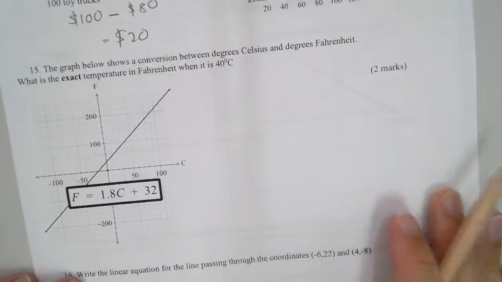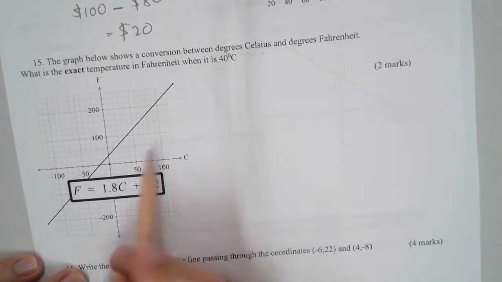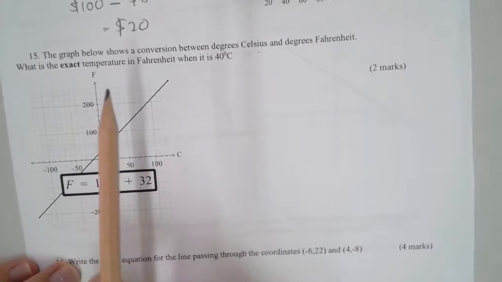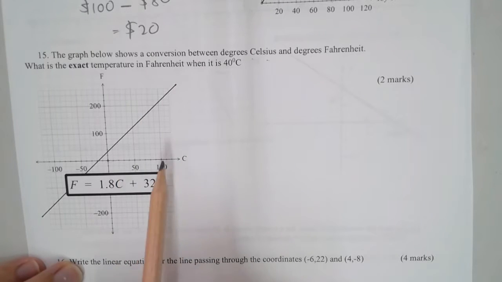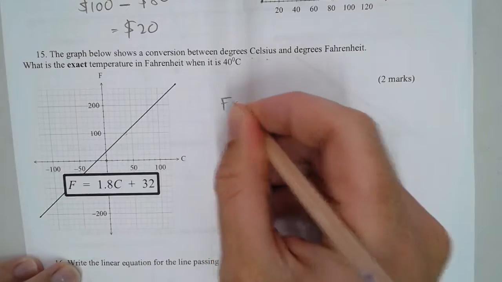15. The graph below shows a conversion between degrees Celsius and degrees Fahrenheit. So here's Celsius, here's Fahrenheit. What is the exact temperature in Fahrenheit when it's 40 degrees? Now that's kind of hard to see on my graph, but good thing we've got the formula.